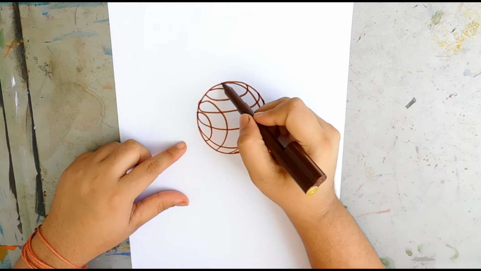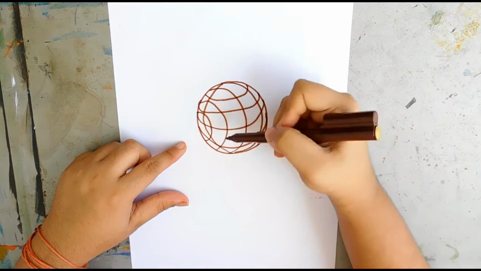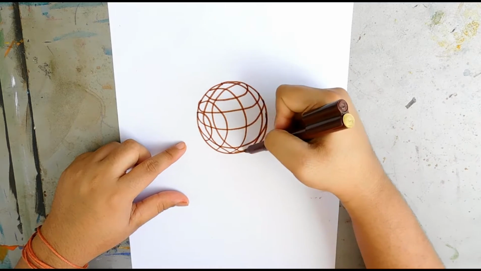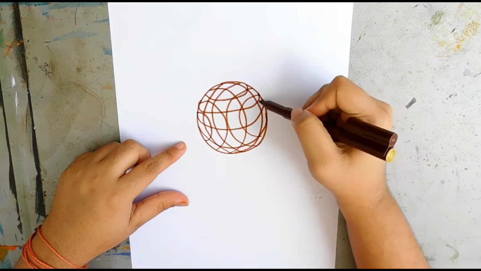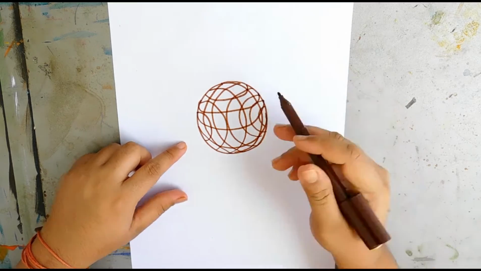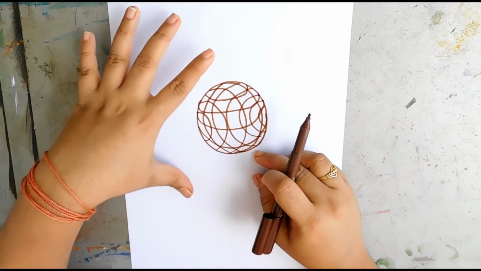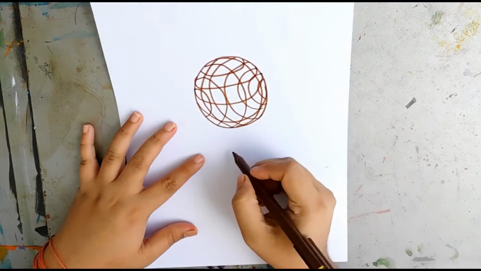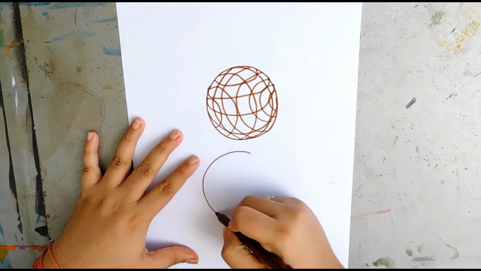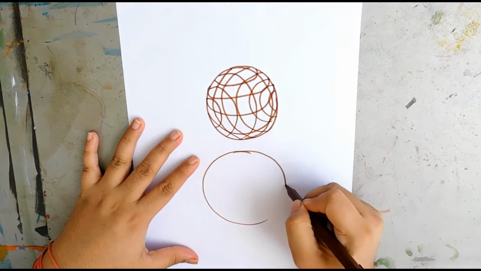Very curvy and very round. And this side, you're going to shade it like this. These are the four sides where you're going to shade. Okay, how to create the dark and light, where the darkest will come and where the lightest will come.